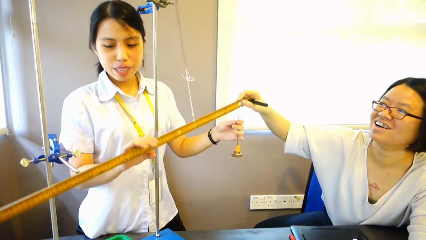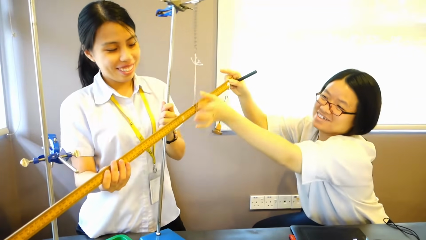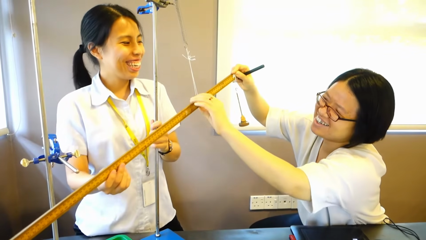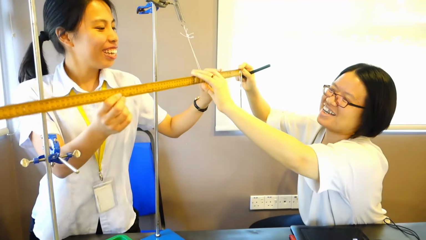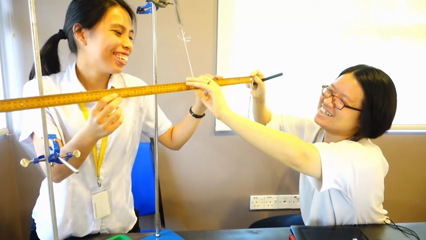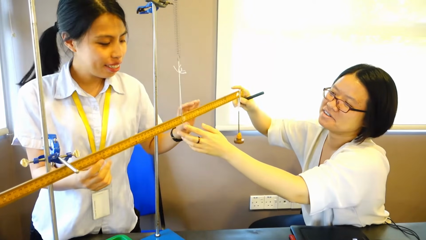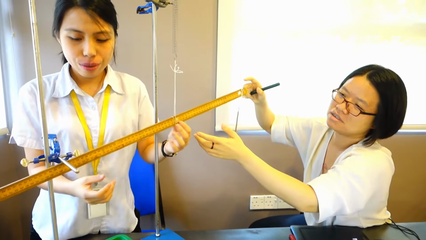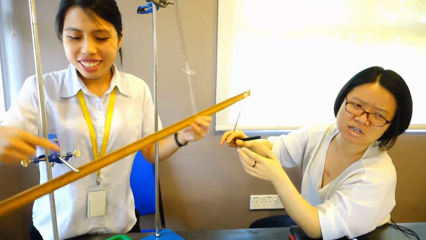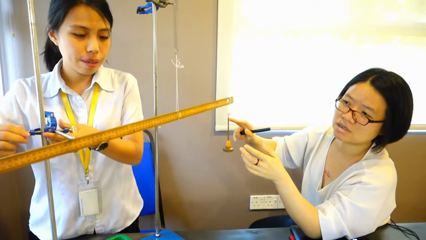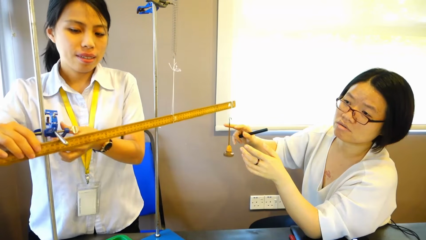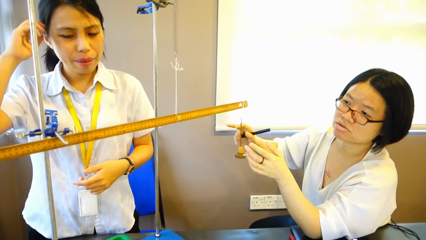Hey, cannot even balance. And then it falls down, and then everybody looks at you. Make so much noise in the lab. Then you just say sorry. That one cannot already. Here, also cannot, the ruler like this. Must the ruler be horizontal? Yeah. So if I put this higher, you see what will happen. Oh, wow, it's sliding a bit.